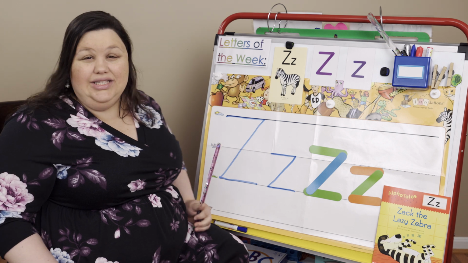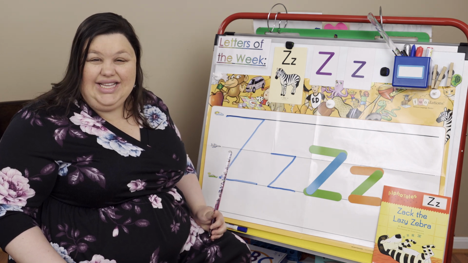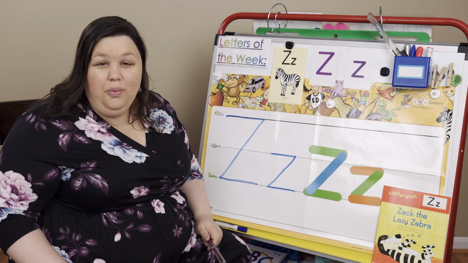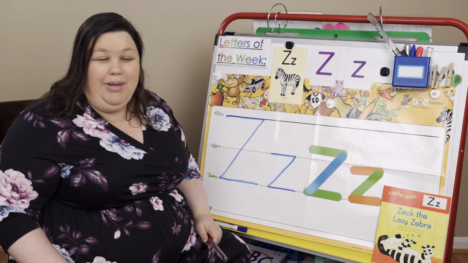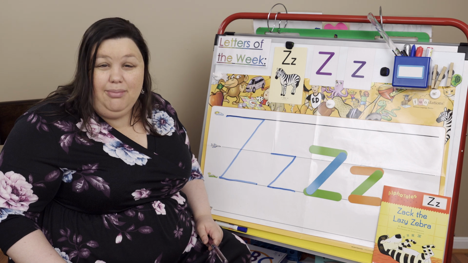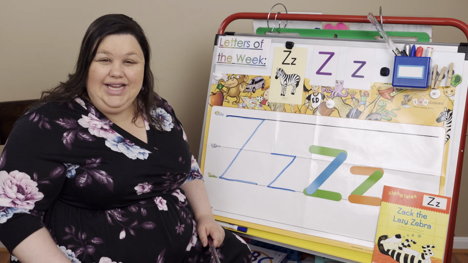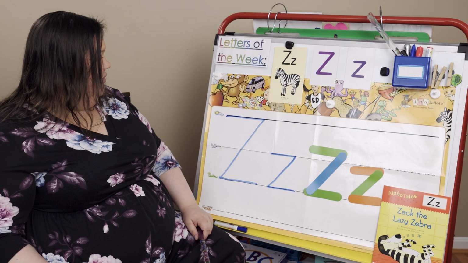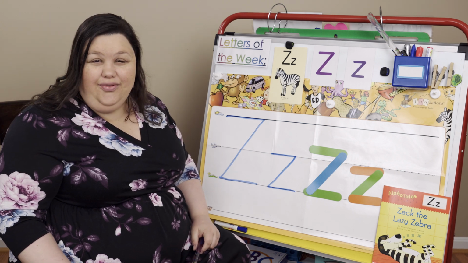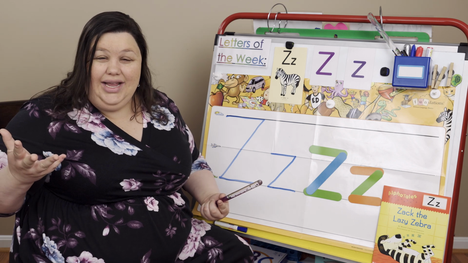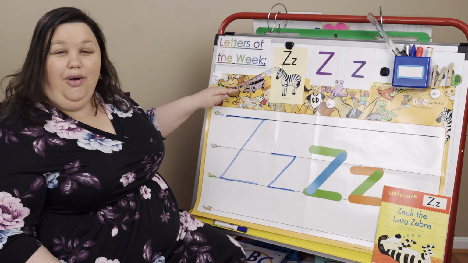I want you to practice writing these and finding these and saying this letter, uppercase Z and lowercase Z, all week long so that you know it backwards and forwards and you become better readers and writers. And I know you can. We're learning together. We did everything we're supposed to do for our objective today. Great job. And we're going to continue it all week so that you won't forget.